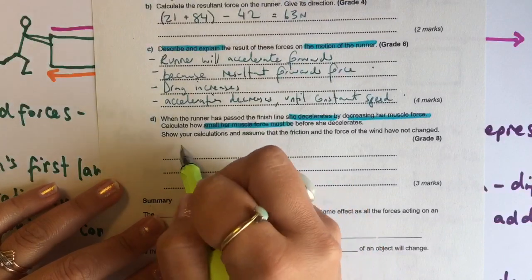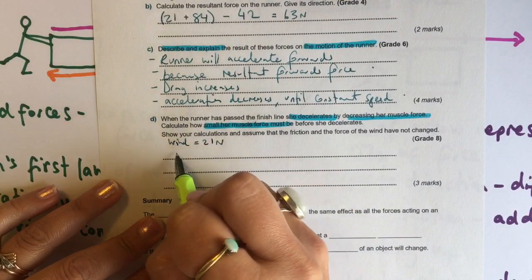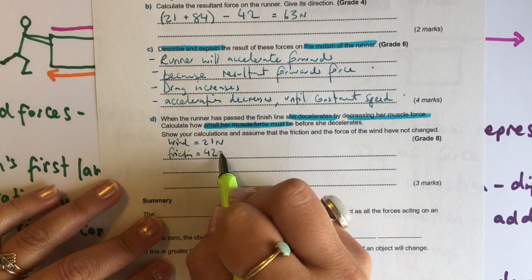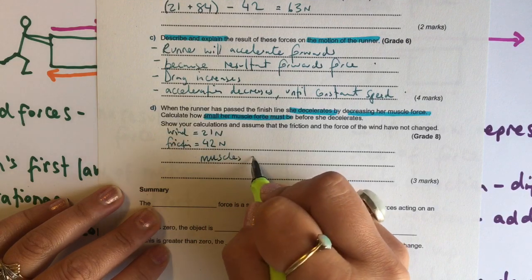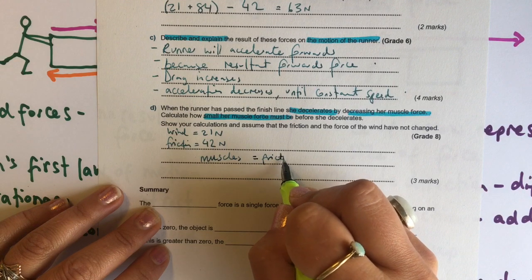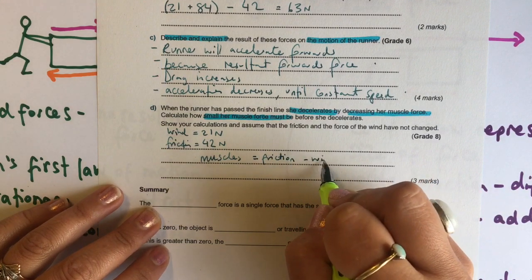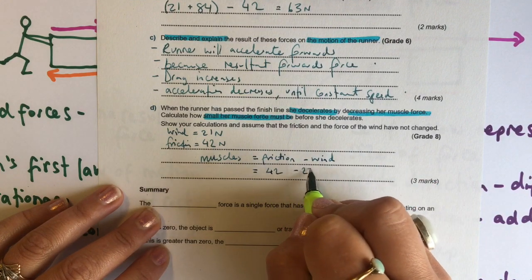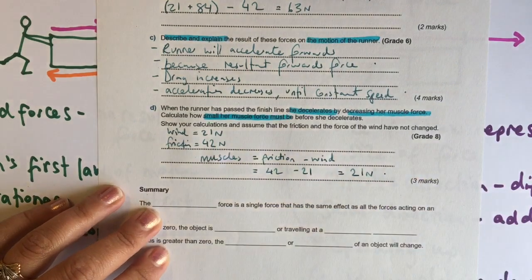So we had the wind was 21 and the friction is 42. For the muscles to equal the friction minus the wind, 42 minus 21, which is 21 newtons.